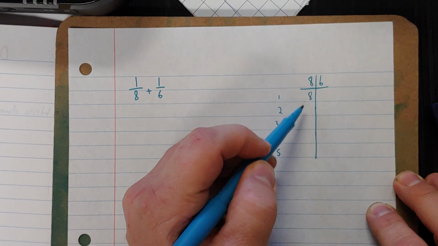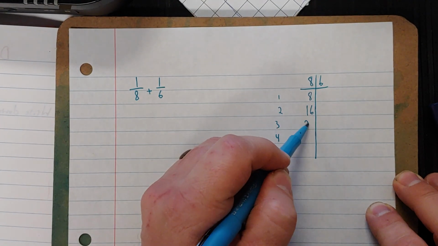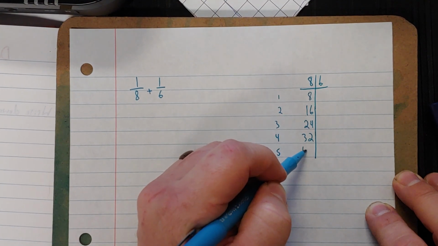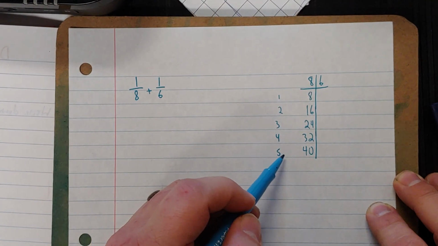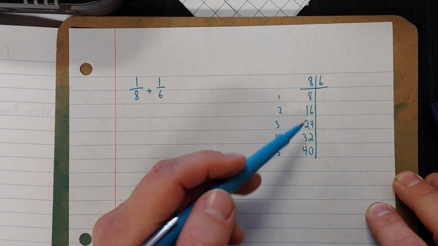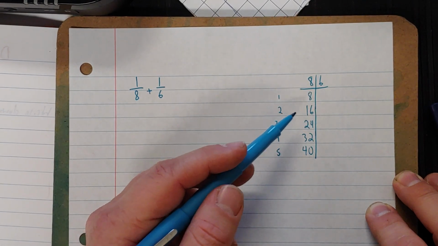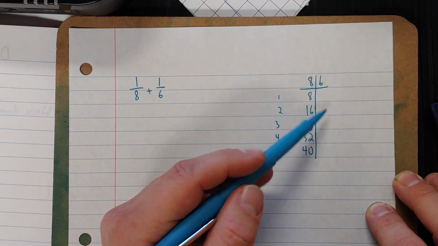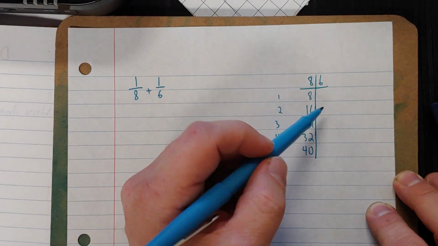8 times 1 is 8, 8 times 2 is 16, 8 times 3 is 24, 8 times 4 is 32, 8 times 5 is 40. I only decided to go to 5. You can go further than that. I'm just going to see, okay, could I find the common denominator here by using only 5? So we're going to try this.